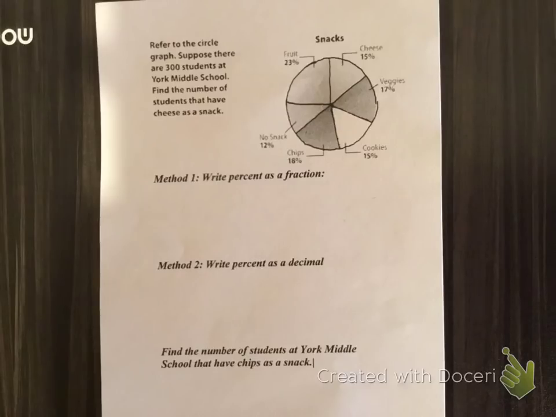Okay, so what we have here is a circle graph, and it says, refer to the circle graph. Suppose there are 300 students at York Middle School. Find the number of students that have cheese as a snack. So let's see if we can find cheese. And here's cheese, okay? So what it's asking us to do is to find 15% of 300. So I'm going to demonstrate how to solve that problem 2 different ways, okay?